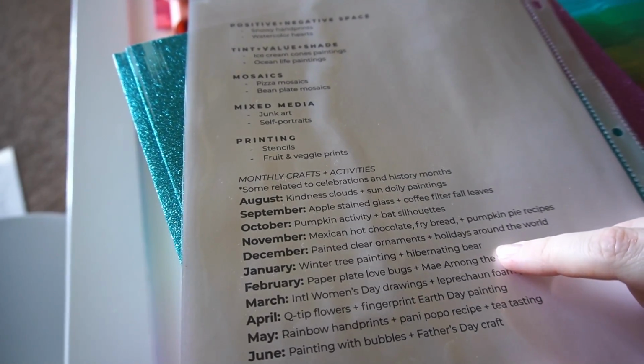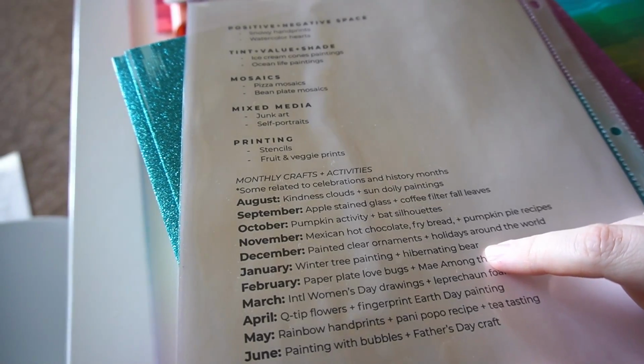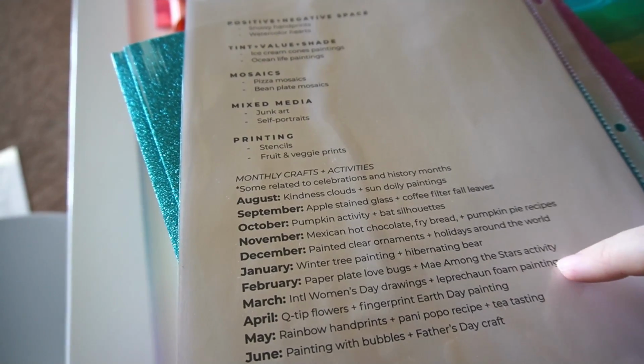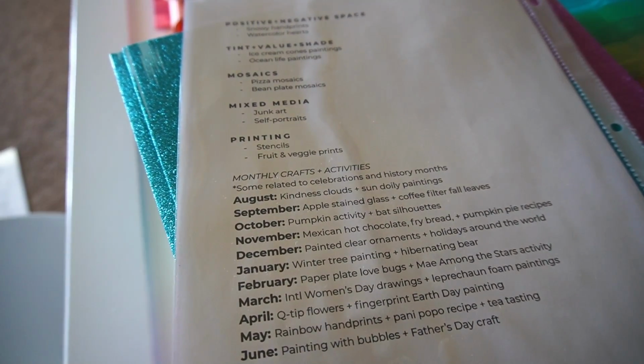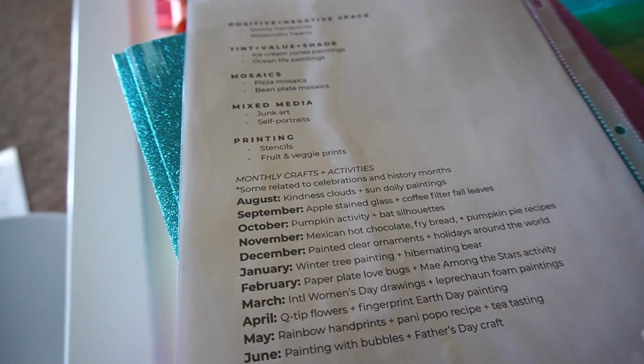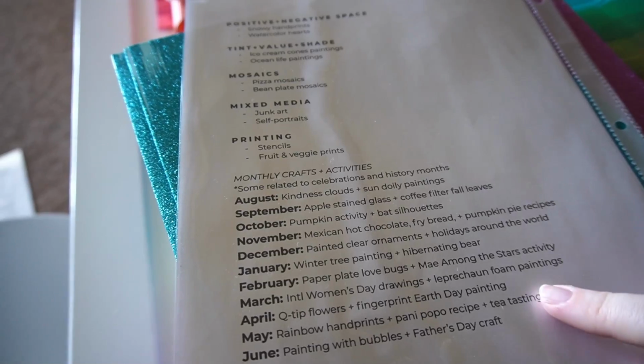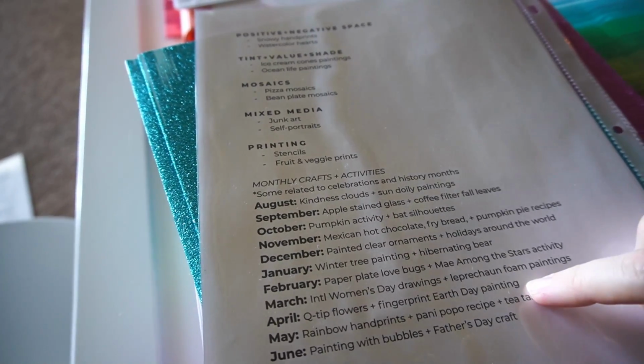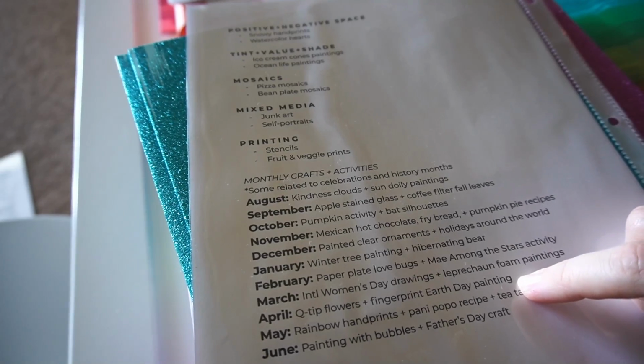And then in January, it's winter tree painting and a hibernating bear. February is paper plate love bugs and also a May Among the Stars activity because it is Black History Month. And then March is International Women's Day drawings and also leprechaun foam paintings. And then April is Q-tip flowers and fingerprint Earth Day paintings.